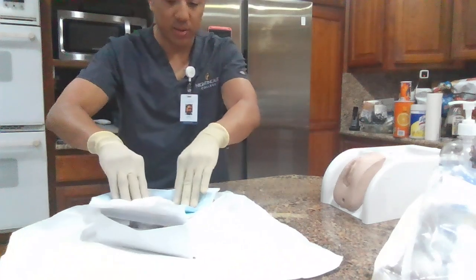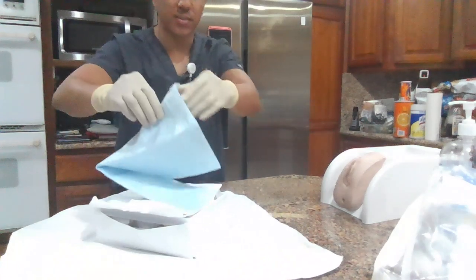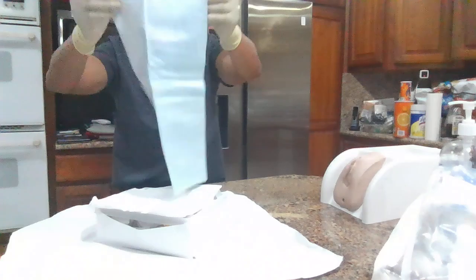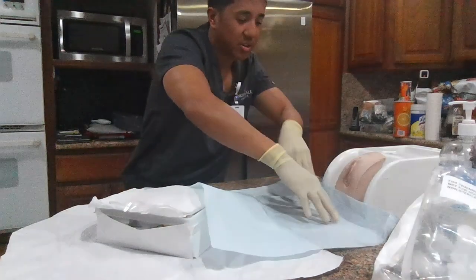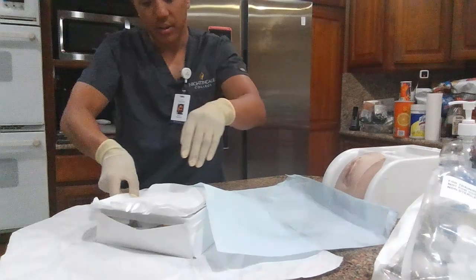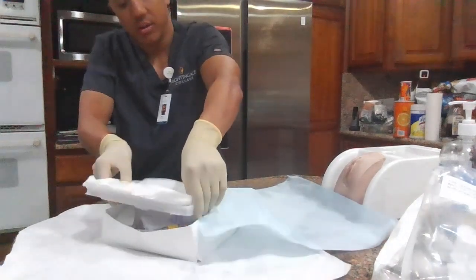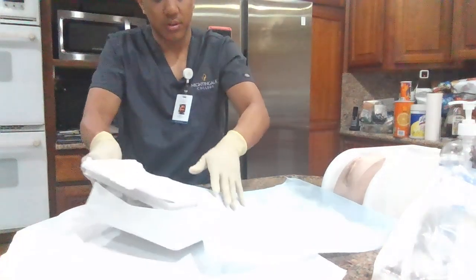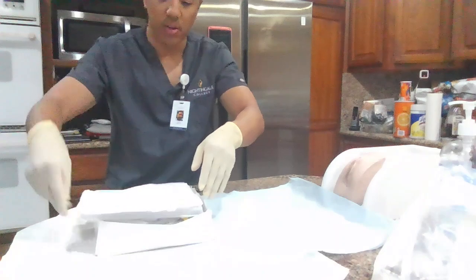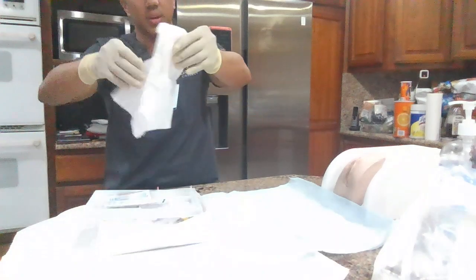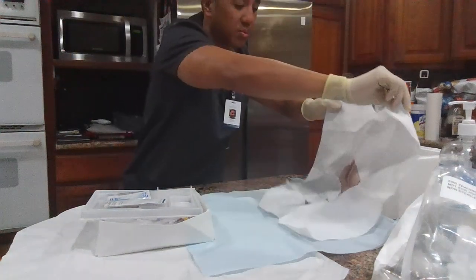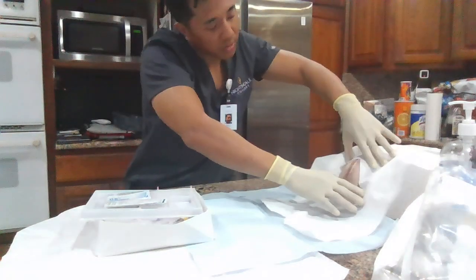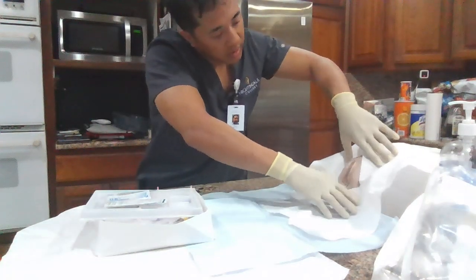All right, Mrs. Smith, if you can carefully lift up your hips, I'm going to first put the first drape under her hips like this. Thank you very much. And I am now going to carefully take the other drape and place it over her area like this, to expose the fenestrated hole through the drape like that.